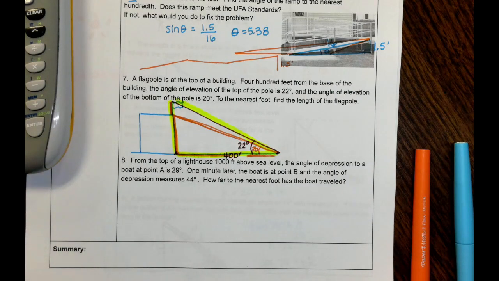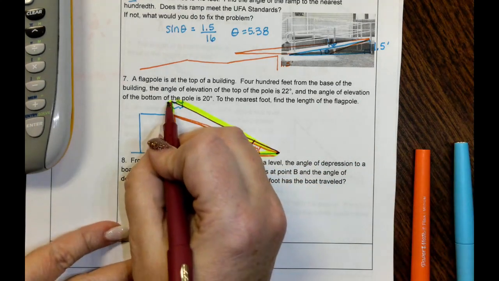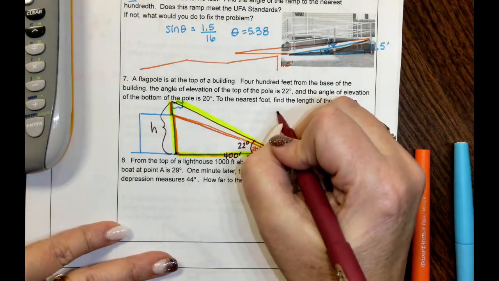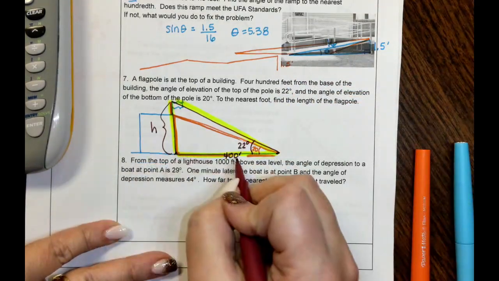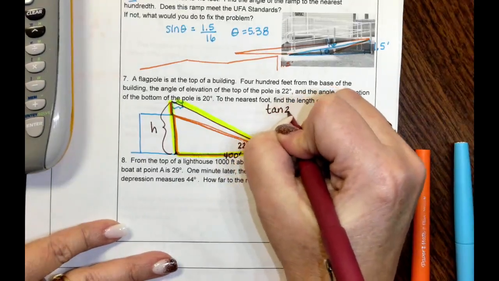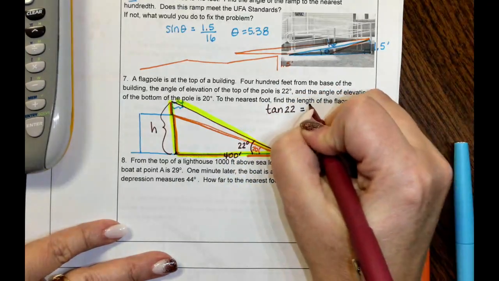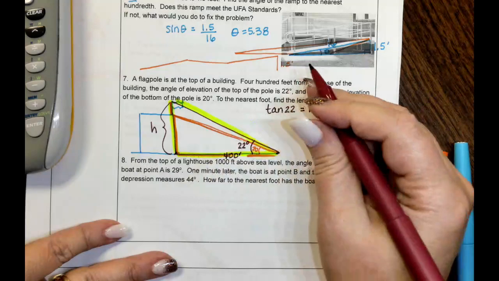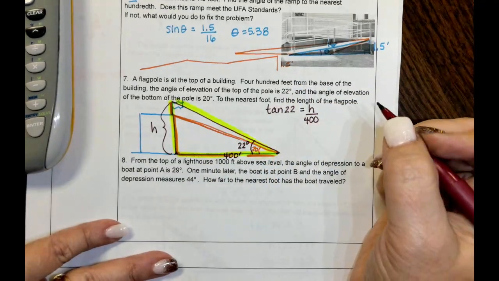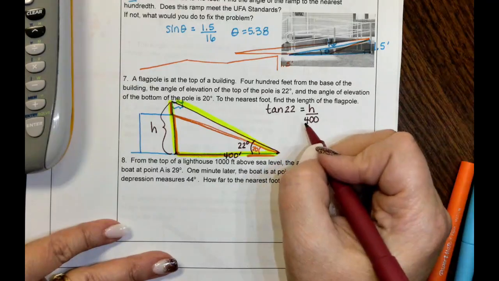So the way that would work is from here to here is h. Let's find that first. That's the opposite side, that's the adjacent, so we're going to use the tangent. The tangent of 22 is equal to the height of the building and the pole divided by 400. That's going to give you the height of both pieces.